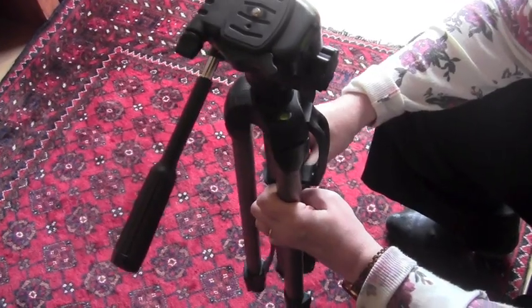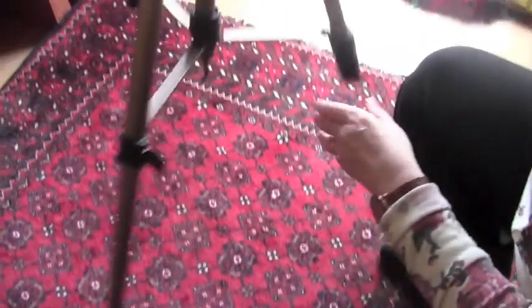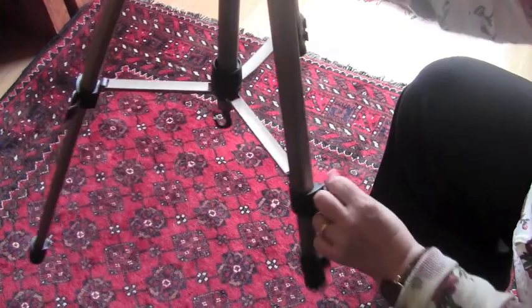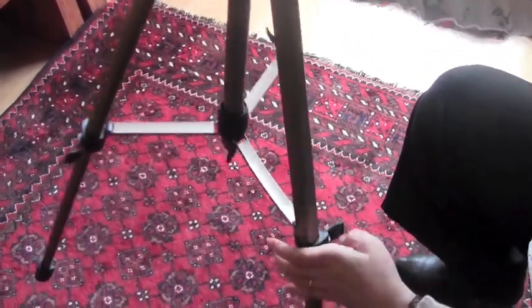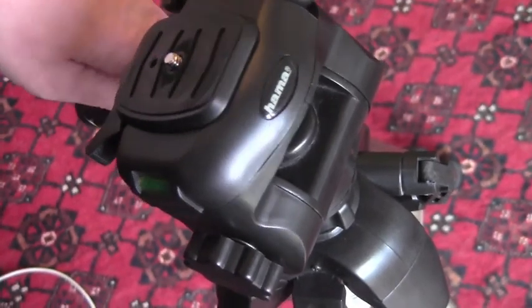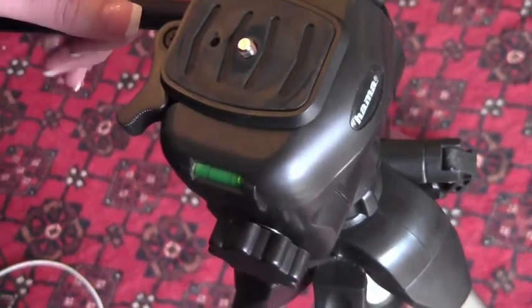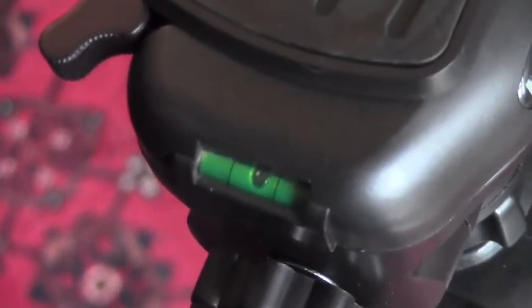Pull the three legs apart so that it will be able to stand, and at the bottom unclip and pull out the leg extensions. That way the tripod will be bigger, will be taller. To straighten the tripod, use the handle to move the head left and right according to the spirit level. When the bubble is in the middle, the tripod is straight.